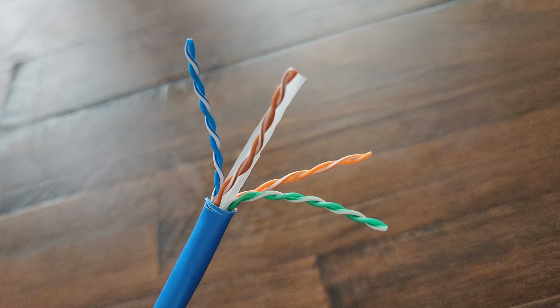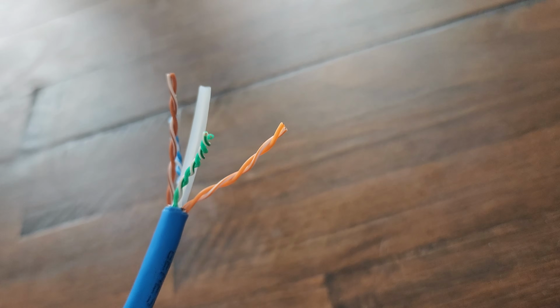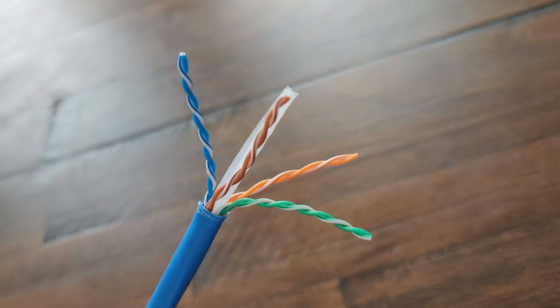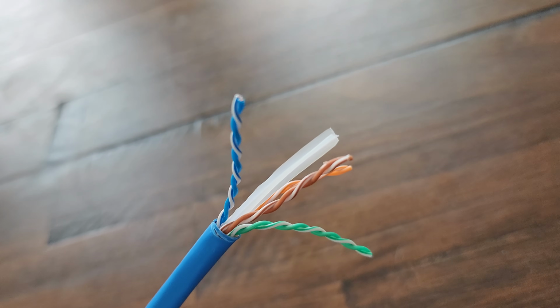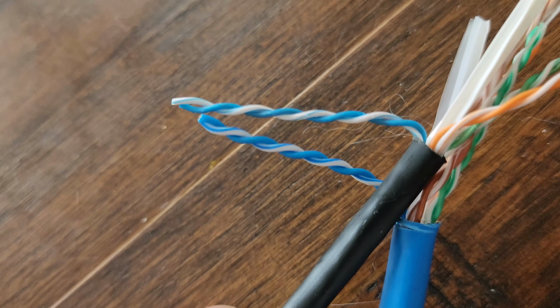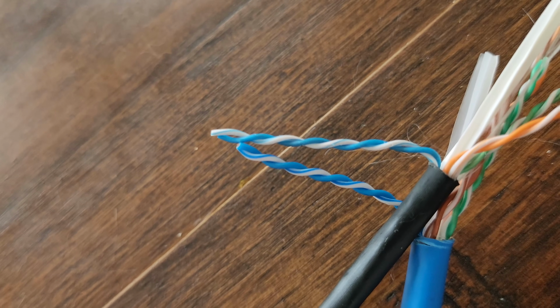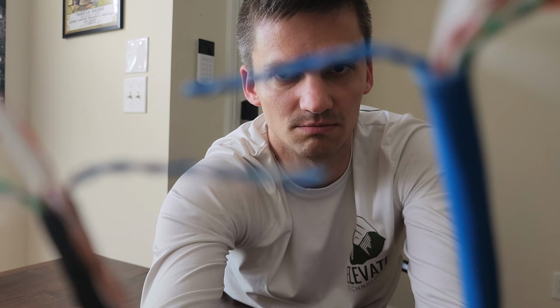Cat6a, you'll see it looks very similar to Cat6. Again, you got that spline, you got the 4 twisted pairs. This one I've already snipped off the little tension relief, but it might be tough to see here. Here, I'll show you the blue cables. The Cat6a cable has a bit of a tighter twist than the Cat6 cable. So this Cat6a, each of the pairs is twisted more tightly than the Cat6.